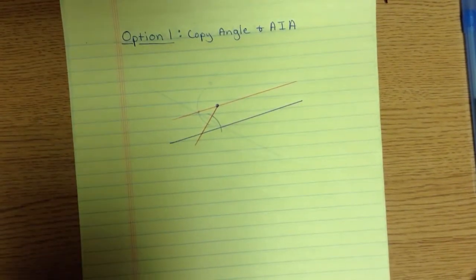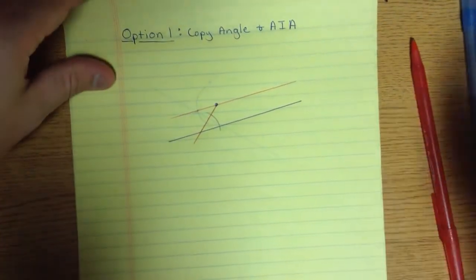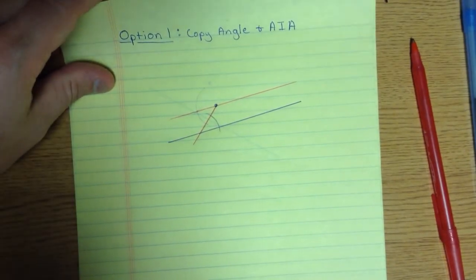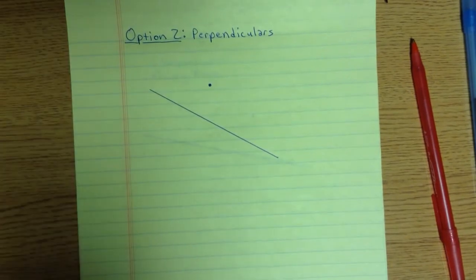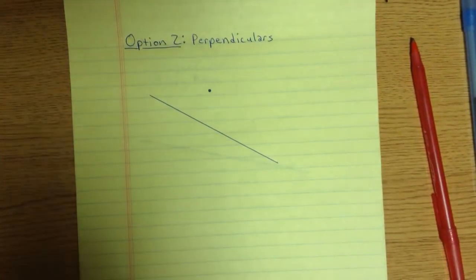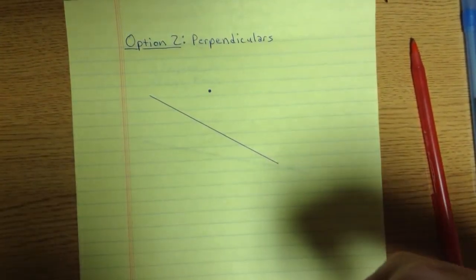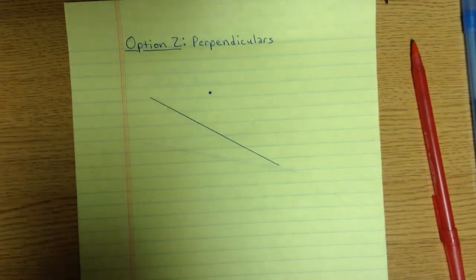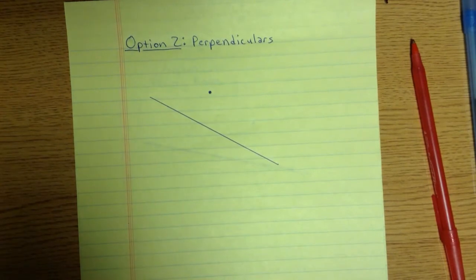Okay, parallel lines can be a little tricky, so if your first few attempts aren't going so well, make sure you practice some more. That's really the only way to do it. Option number 2 is to create two perpendiculars. A perpendicular is at the angle of 90 degrees. 90 and 90, as in two perpendiculars, would make 180. So we would be at a parallel situation.